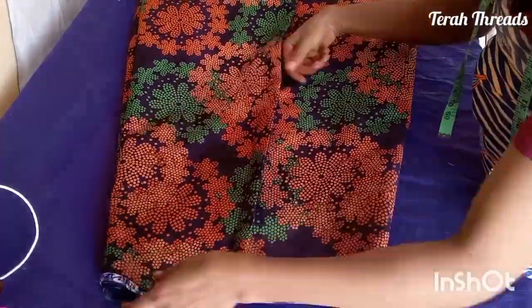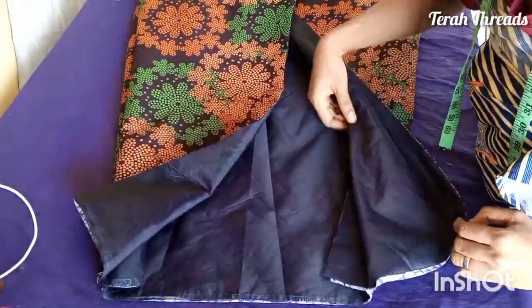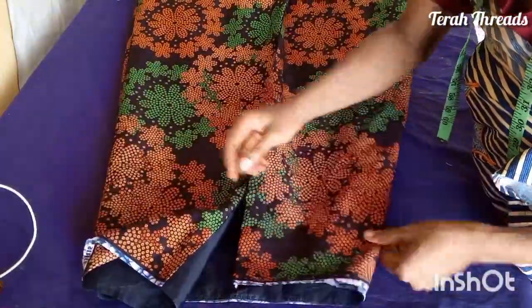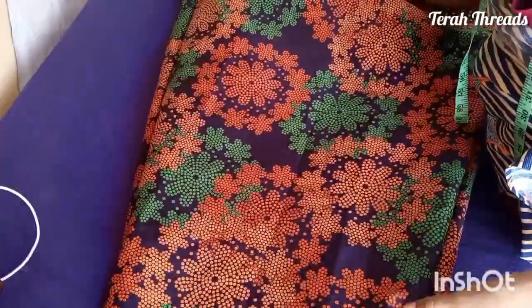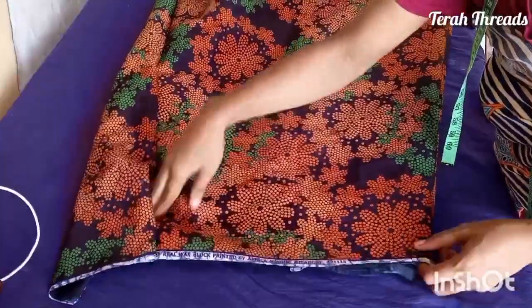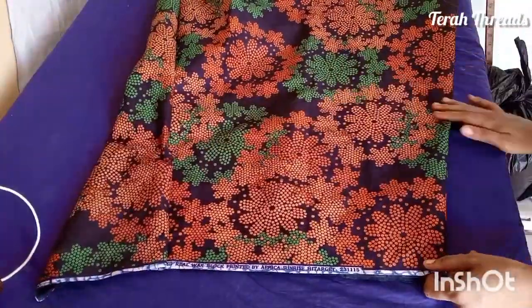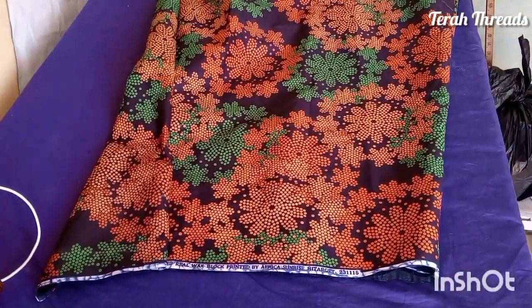Okay, so this is the skirt part. So I've attached the lining, see the seam. So if you want pockets, you can go ahead and add your pocket. So this is what it looks like, the front and the back. So I'll go on and attach this to the upper part.